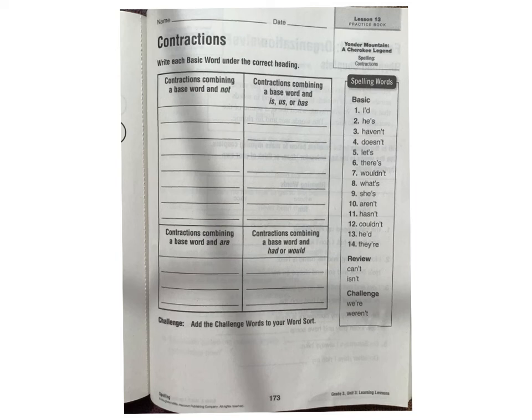Today we are doing pages 173 and 175, working with our contractions again. We are going to be dividing them into different categories. The first one says contractions combining a base word and not. So we're going to be looking for the ones that are N apostrophe T for this section. Write these clues in because that's really going to help you.